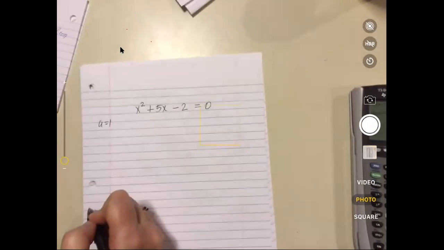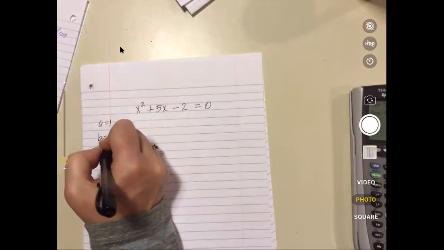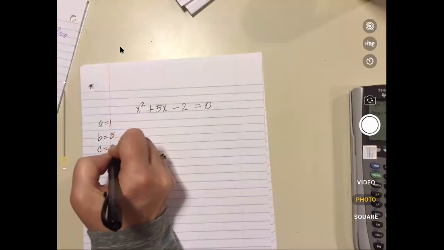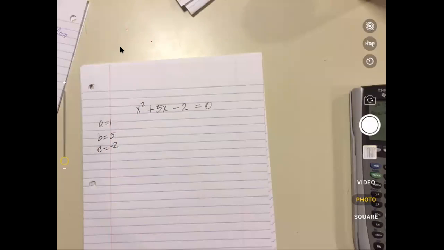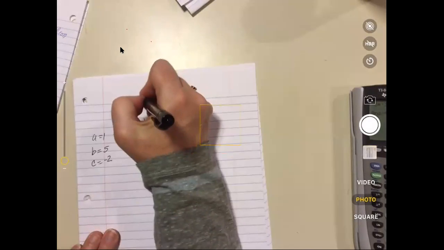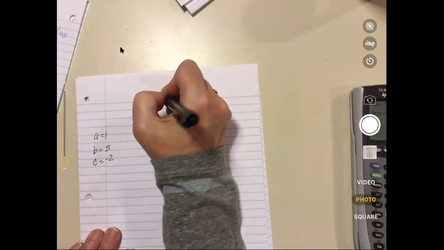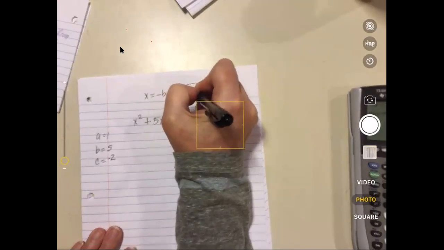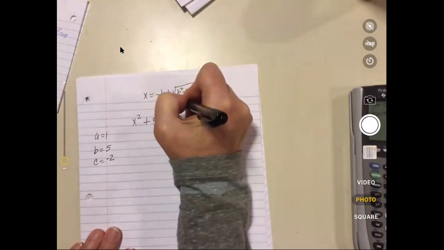You see it there, the invisible 1. B is 5. And C is -2. And now using the formula, here's the formula again. X equals the opposite of B plus or minus square root of B squared minus 4AC, all divided by 2A.